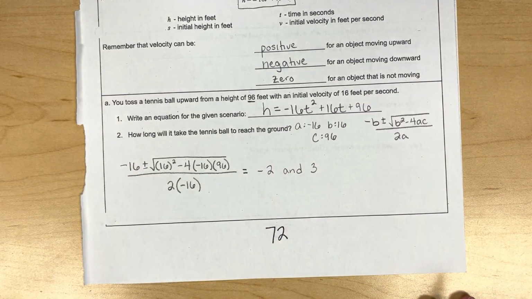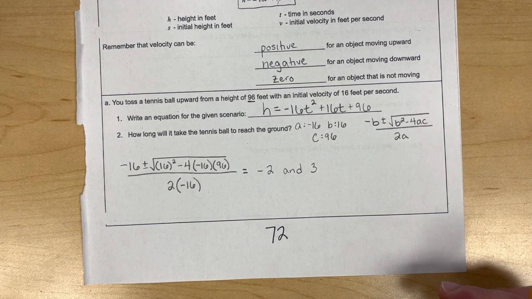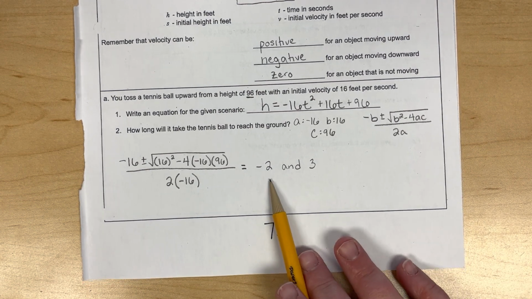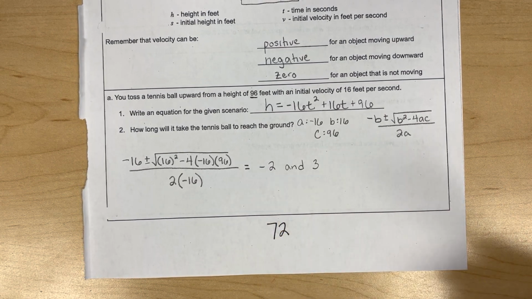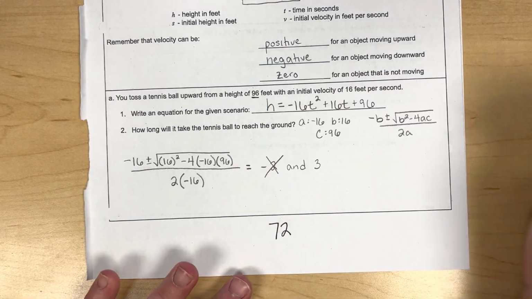But if I'm thinking about the problem here, I want to know how long it takes for the tennis ball to hit the ground below. And negative 2 seconds isn't really going to work for us because you can't have negative seconds. So that one does not count.